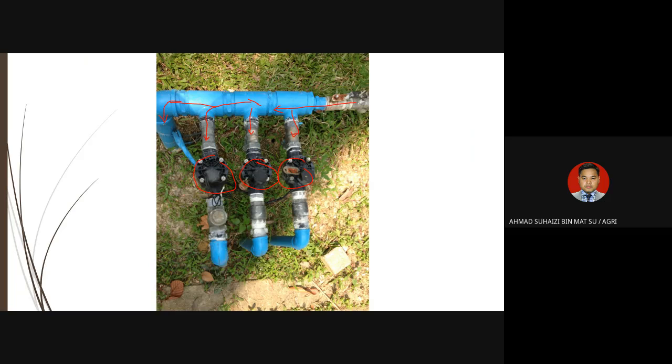Anyone would like to guess the component? Timer. Good guess. What else? Start with S. No one? It's a solenoid valve control.